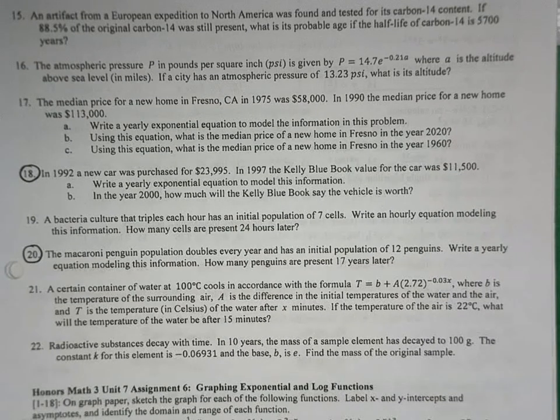B, the growth or decay factor. Remember with our half-life, the chemicals, for lack of a better word, the carbon-14 or strontium, were reducing by half. In our car one in number 18, it started at 23,995 and ended at 11,500, so we had 11,500 over 23,995. So what are we in number 20? What's the growth or decay factor? In this case, the penguin population doubles every year.